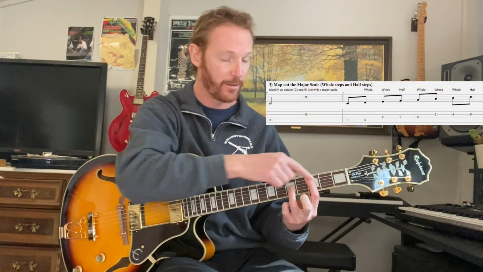So what I'm going to do is create a series of whole steps and half steps from my low root and make it up to the octave. So I'm going to do 2 whole steps. Okay. Now a half step. Now 3 whole steps. Now a half step. And I've now created a major scale. Whole step, half step. Whole step, half step.